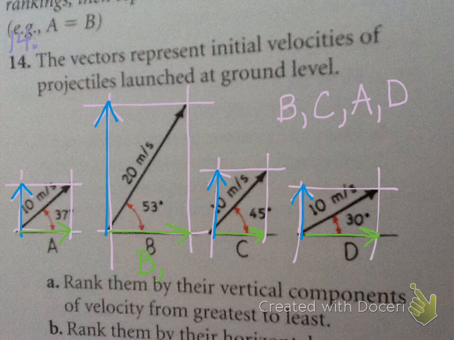Next we have D. Then we have A, and then we have C. And again, you could measure them if you wanted to, but you can just eyeball it as well. So that's number 14.